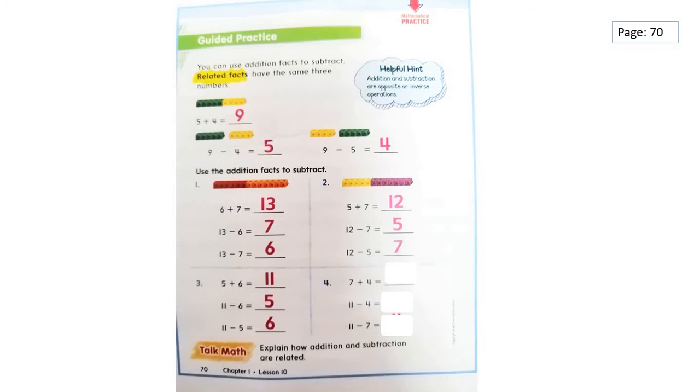And in the last exercise, we have 7 plus 4. We will get 11. And the first related fact, 11 minus 4, we will get simply 7 because it's the third number we should use here. And the last fact is 11 minus 7, we should have 4, like this.